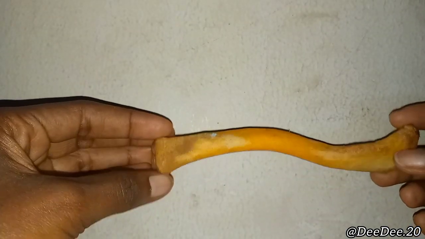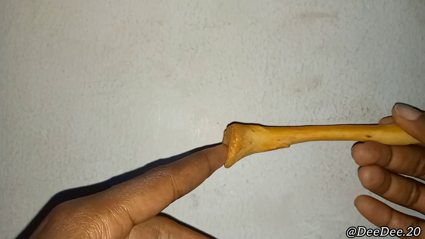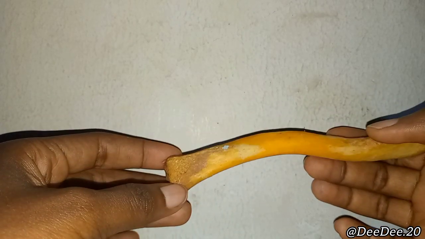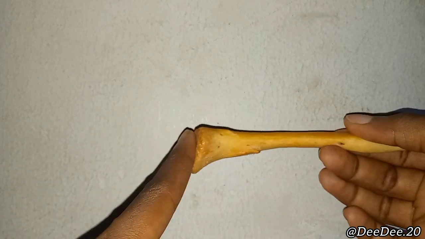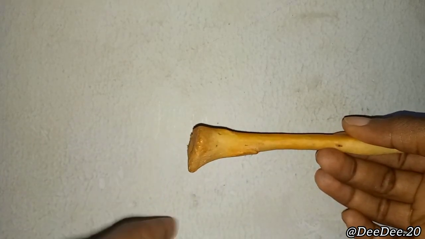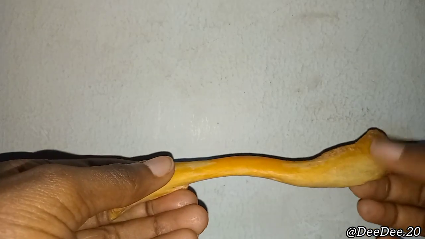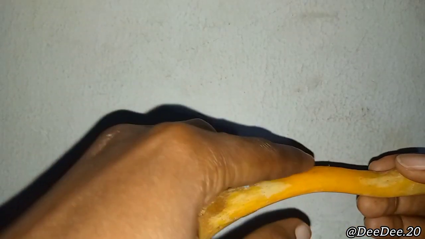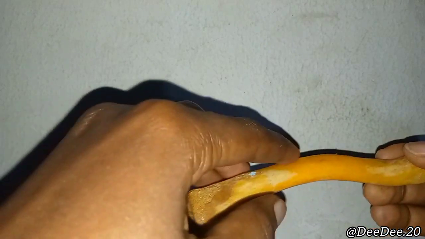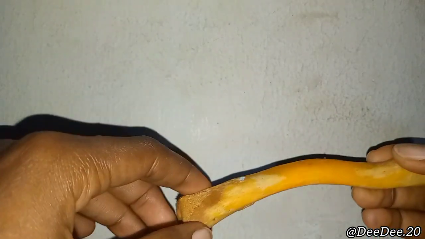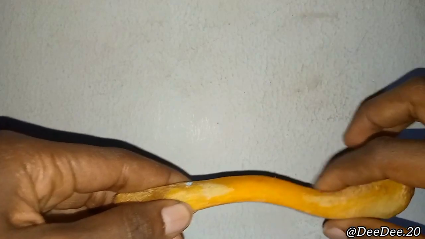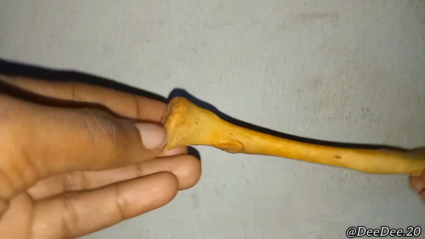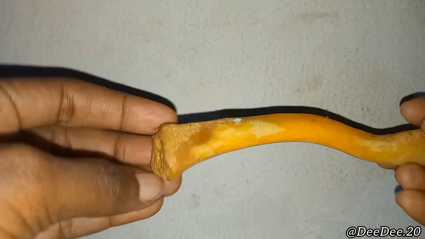I'm trying to turn it so we can see. We can conclude that this is our right clavicle. Can we see? The medial end articulates with the sternum, and the lateral end articulates with the acromial process. The anterior part of the medial end of the shaft is convex, and the anterior part of the lateral end of the shaft is concave. So that is the side determination of the clavicle.